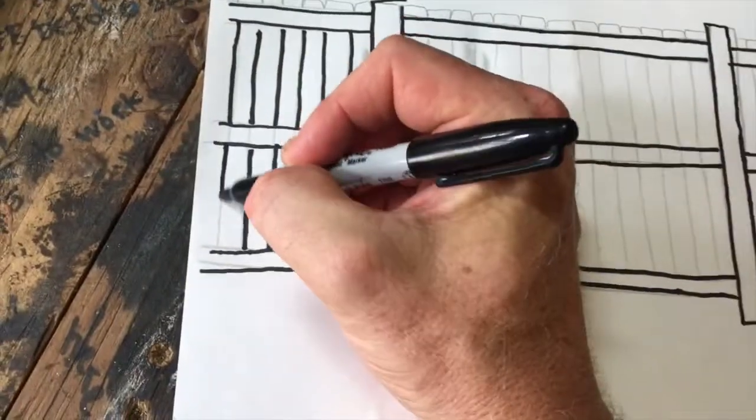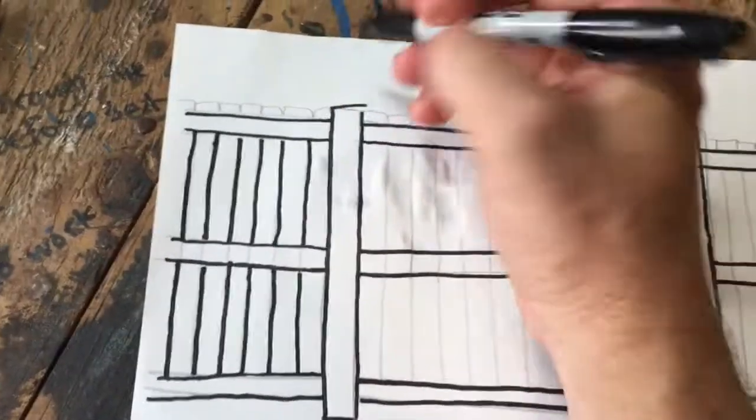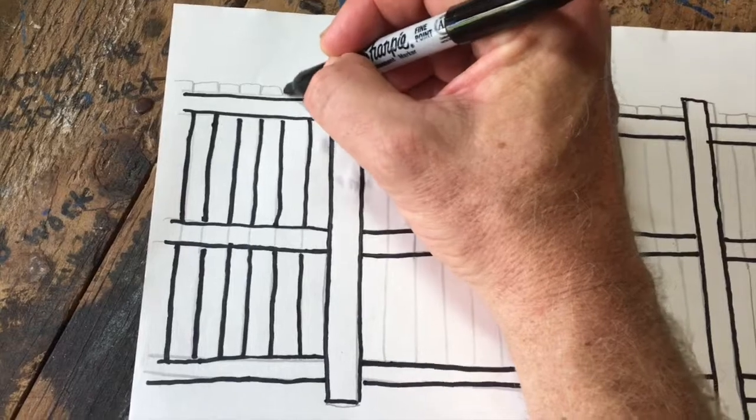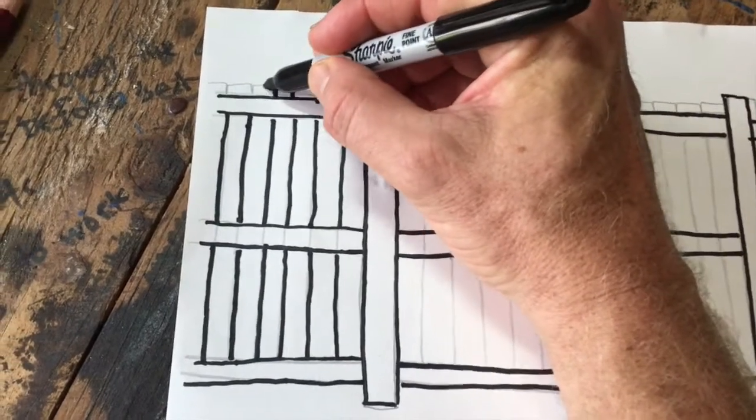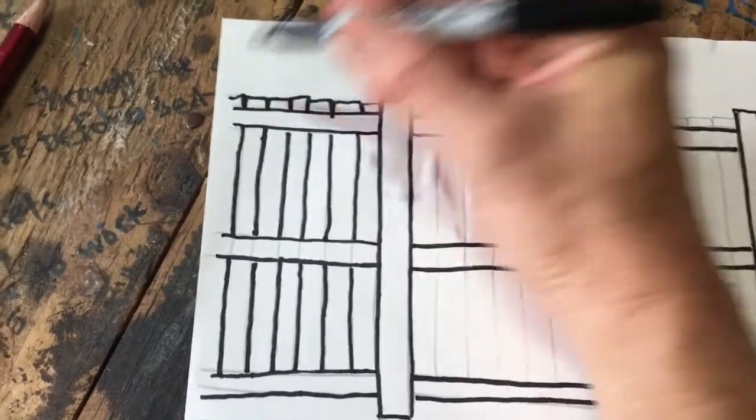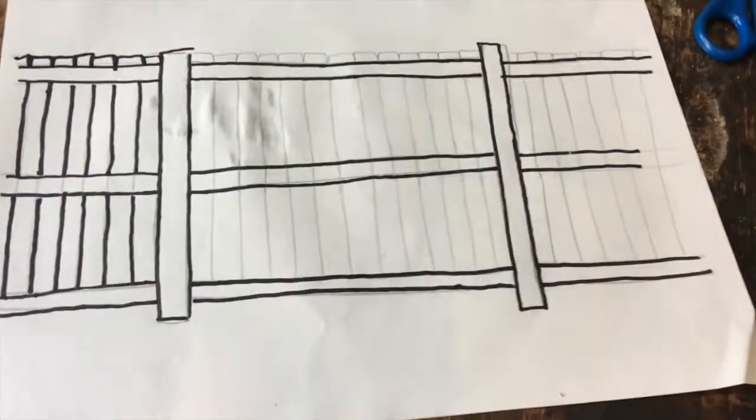And these lines aren't perfectly straight. I am not using a ruler. It's art, so it doesn't need to be perfectly straight. If I was an architect, it might need to be, but I'm not. Okay, now let's do all this, shall we?